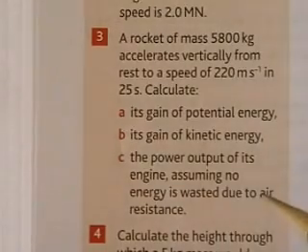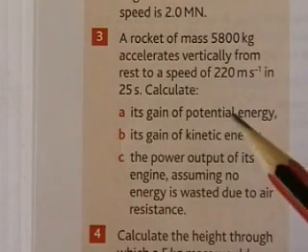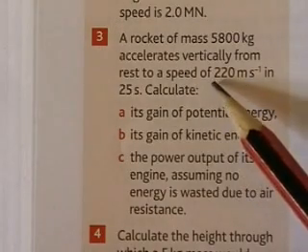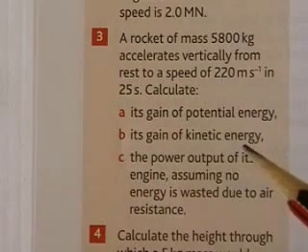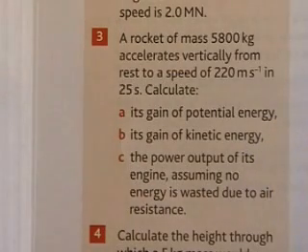Part B is much simpler, because you're told that the rocket goes from rest to a speed of 220 meters per second. Finding kinetic energy when you know the speed is really straightforward.